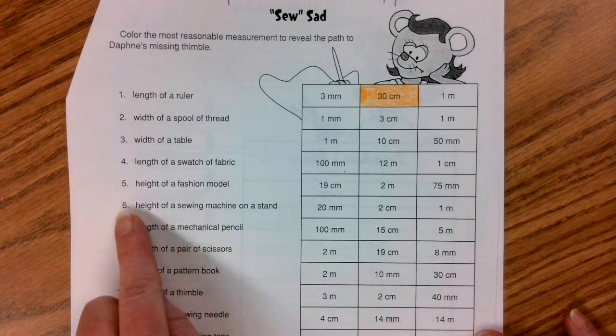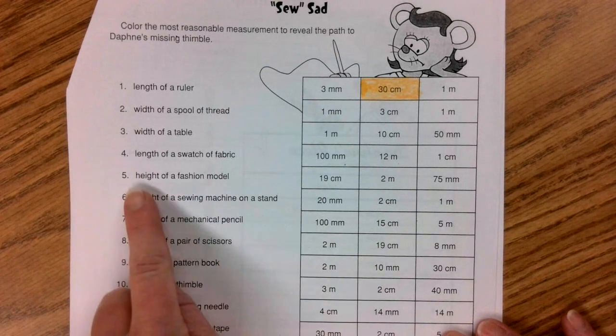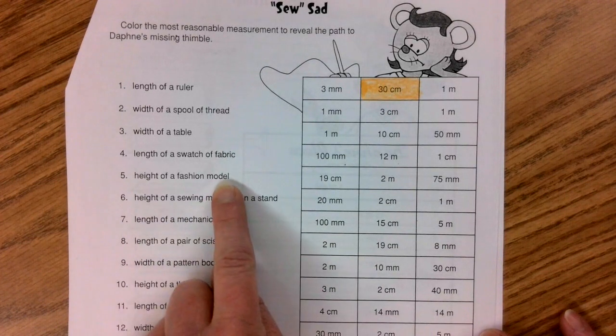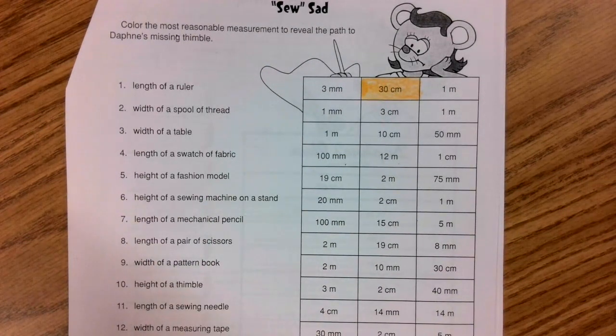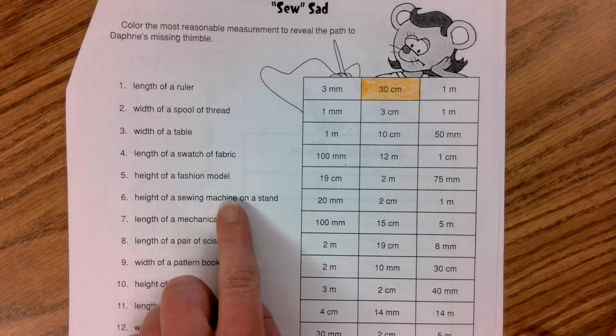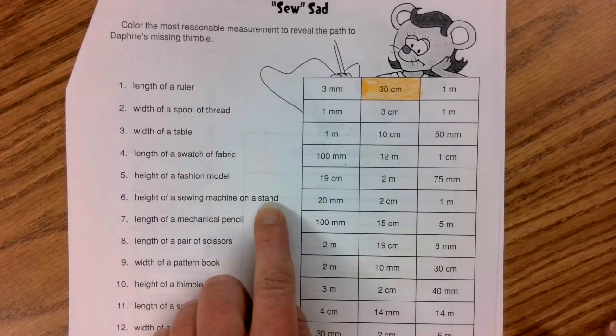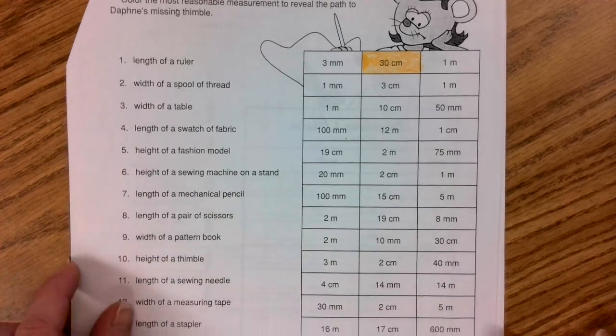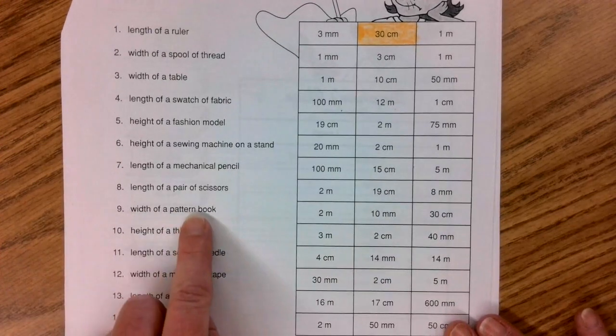Height of a fashion model, that would be the height of a person. The height of a sewing machine on a stand. Remember, it's not just itself, it's going to be on a little table or a little stand.